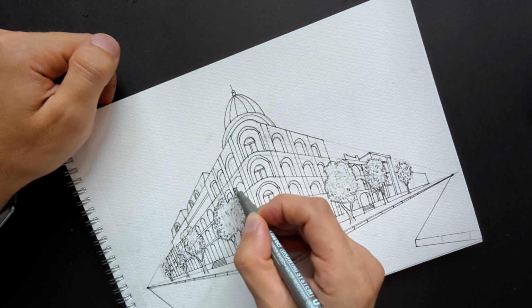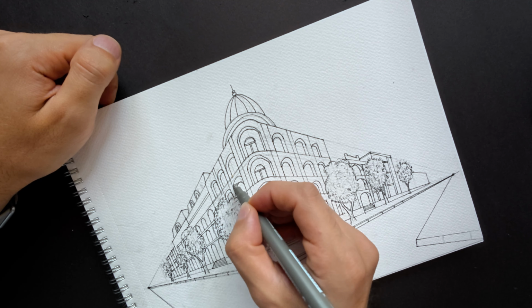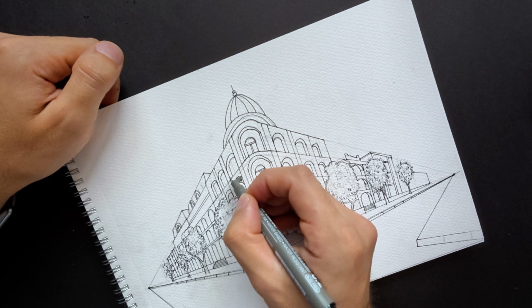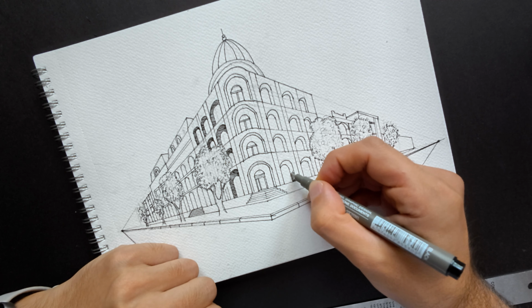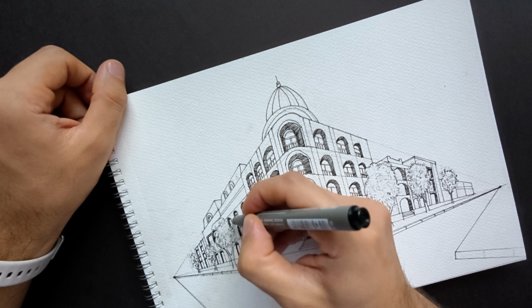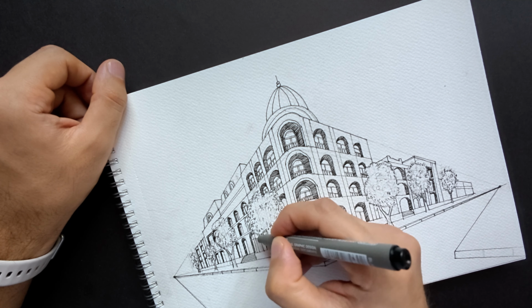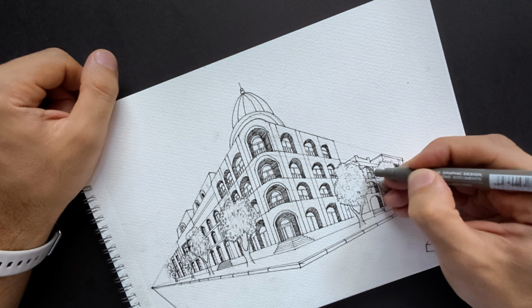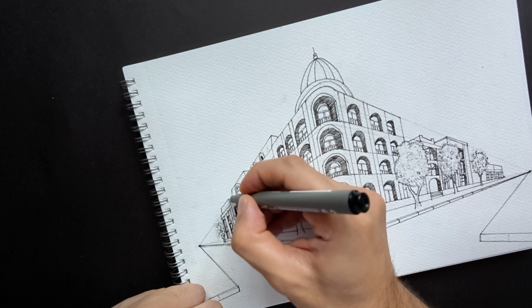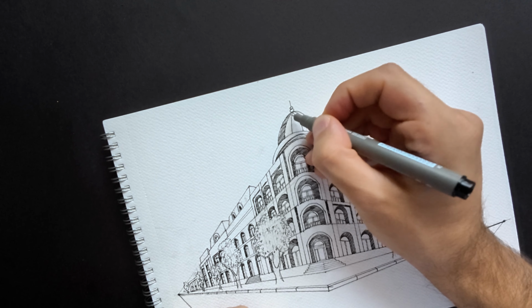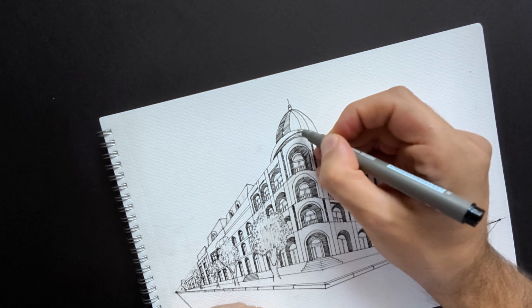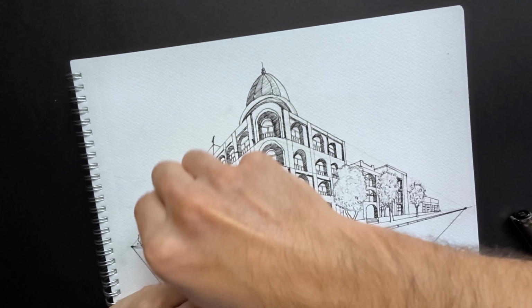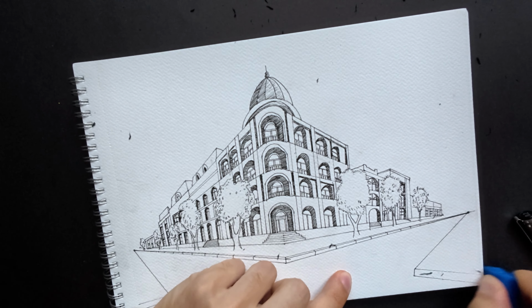Now I create darker areas using shading techniques with my pen. I completely erase the underlying sketch lines, leaving only the clean outlines.